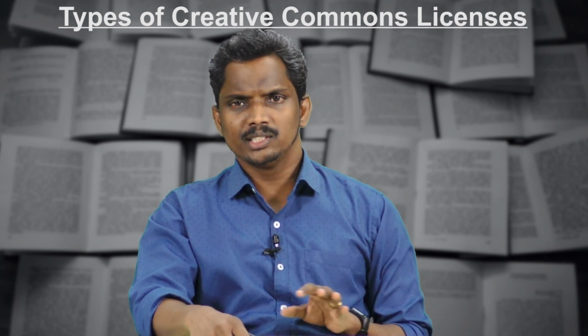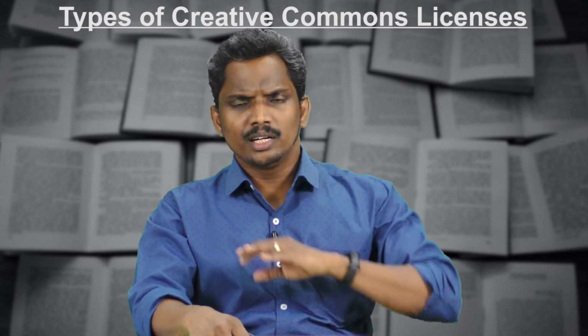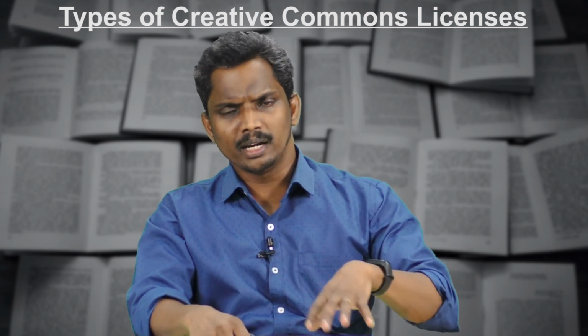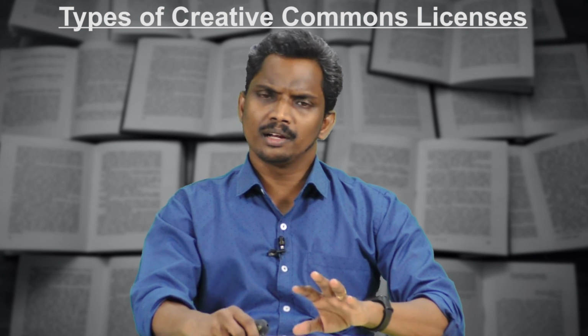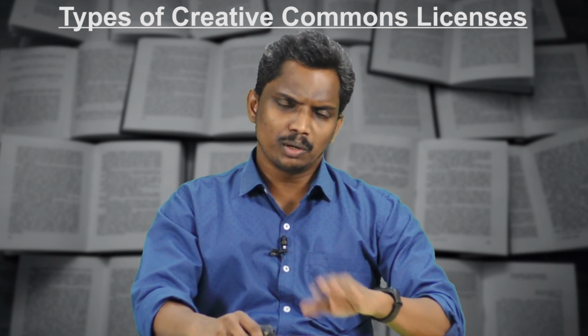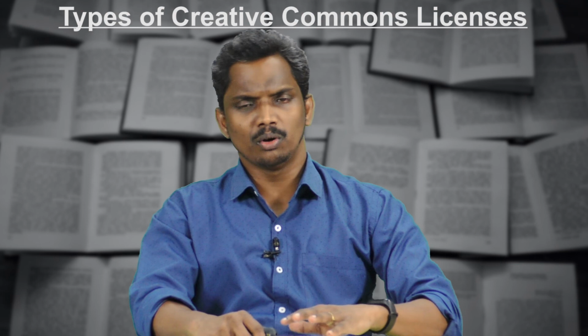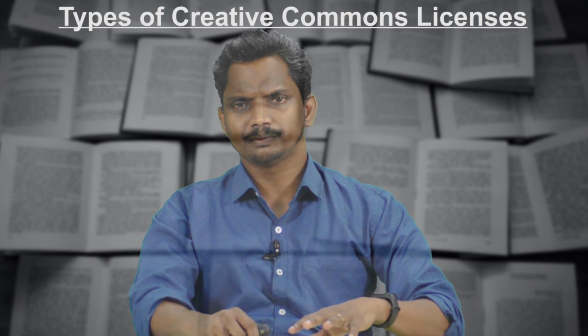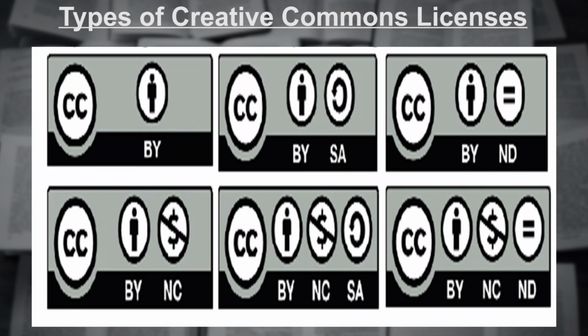So what open license will we attach? There are a couple of open licenses, but the most popular open licenses are given by the organization which I was pointing out, the Creative Commons. They have given these 6 Creative Commons licenses, which we consider as open licenses. And this is how it will look.